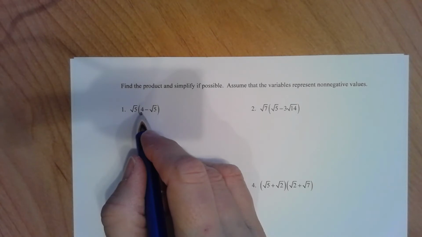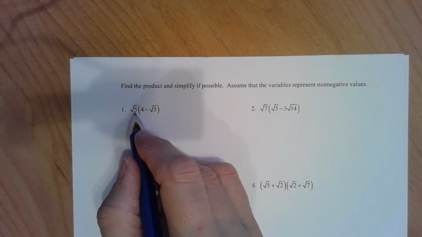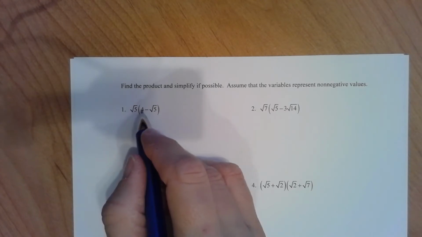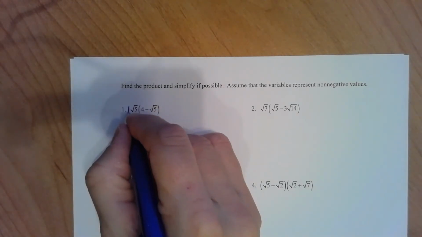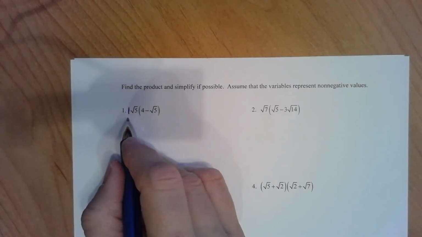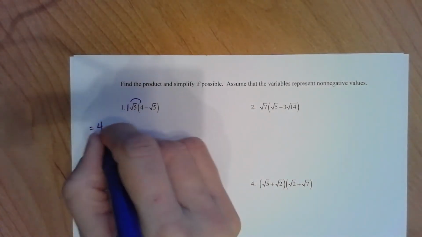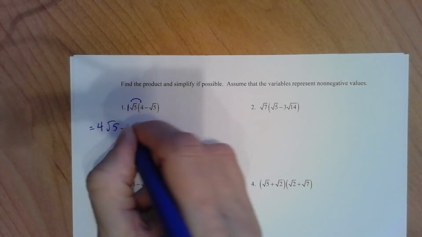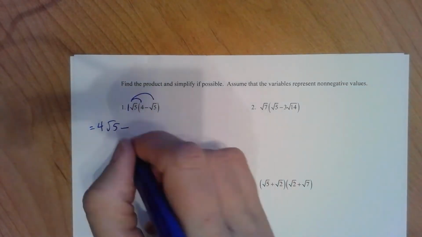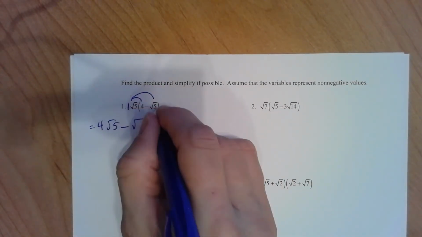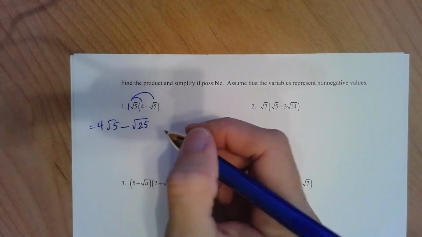But you never multiply a number outside underneath. So be careful, don't ever take the 4 times the 5. Now what are you going to take the 4 times? The number in front of the radical, which is a 1. So 1 square root of 5 times 4 is 4 square root of 5. Minus 1 square root of 5 times the square root of 5. That's when you multiply 5 times 5 and you get 25.